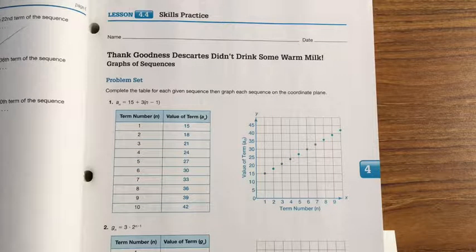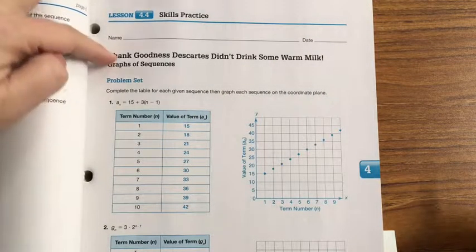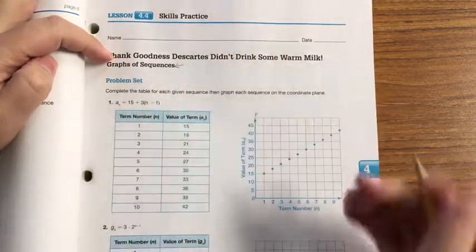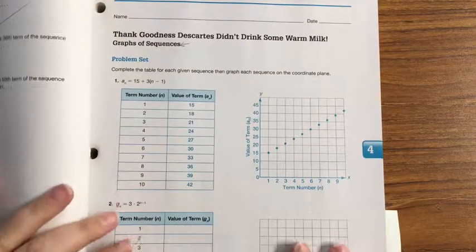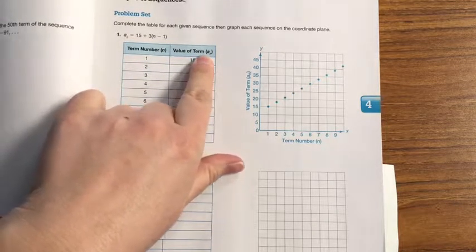This is the lesson for 4.4. The main thing, I have no idea what this title means, but the main thing that we're learning is graphs of sequences. So we have two kinds of sequences. What are the two kinds of sequences that we have? Arithmetic and geometric. So then this is an example of an arithmetic graph.